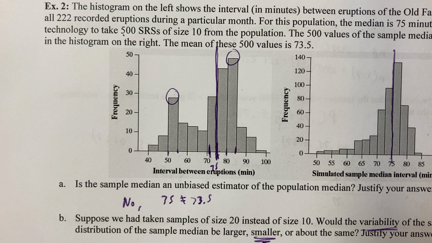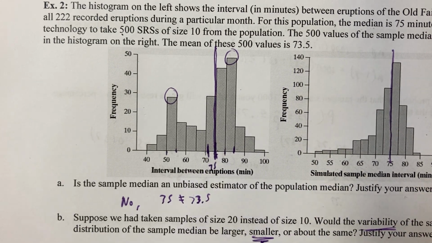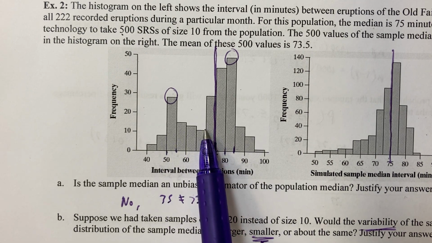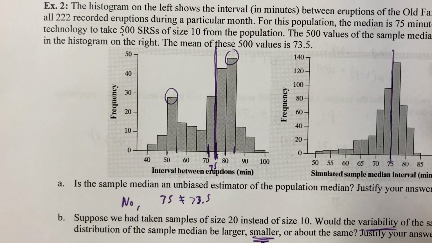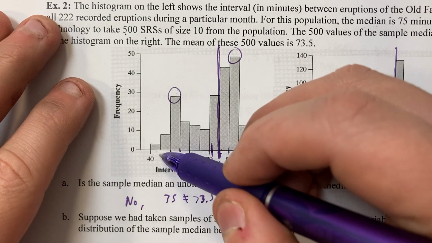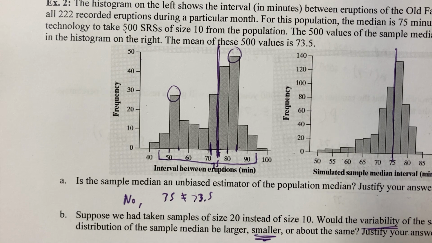What's next? Center. The center of the graph: it tells us the mean of these 500 values was 73.5, so we could use that as the center of the graph. And as far as the spread of this, I would probably do range. To do range, you need a minimum range. So the minimum range is here to here, so it would be 95 minus 45. It's 50.